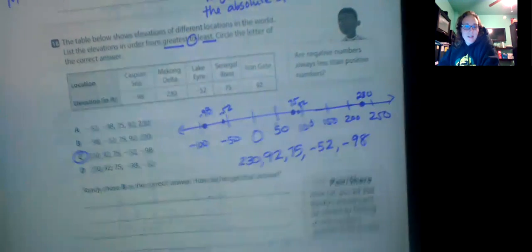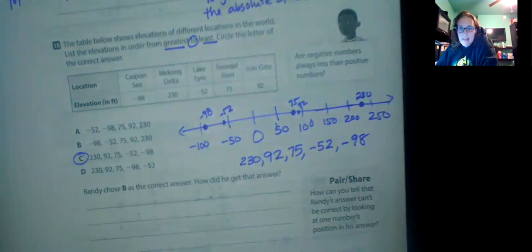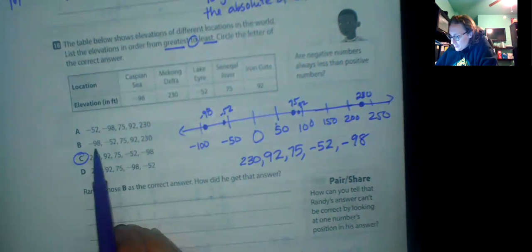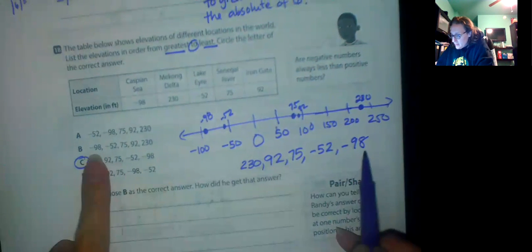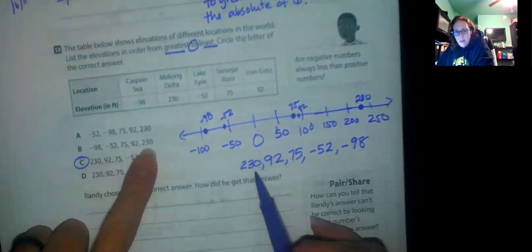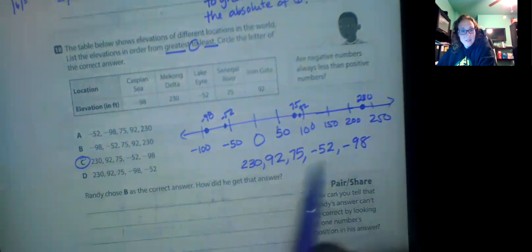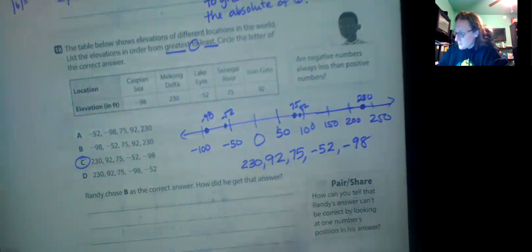So then it says, but Randy chose B. How did he get that answer? So look at B. If you notice, B goes in the opposite direction. So Randy didn't follow directions. Randy went from least to greatest instead of greatest to least.